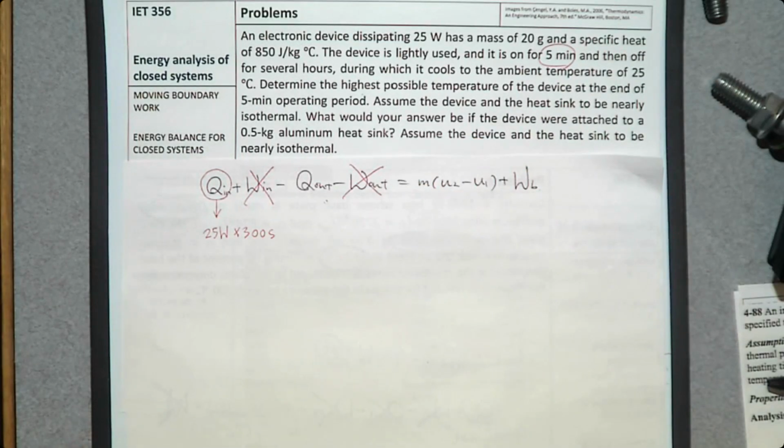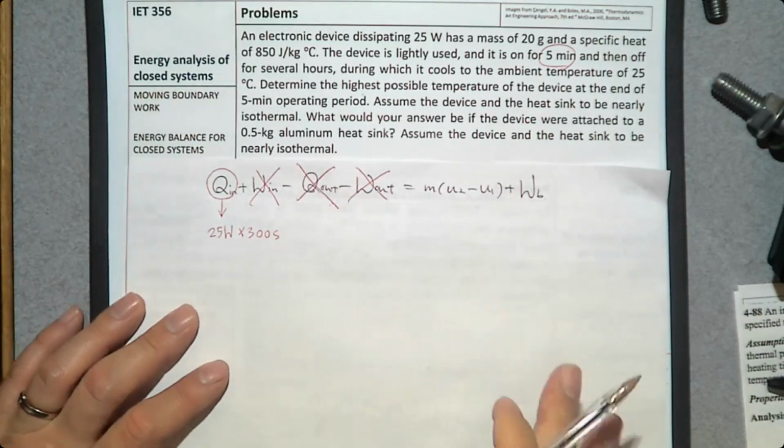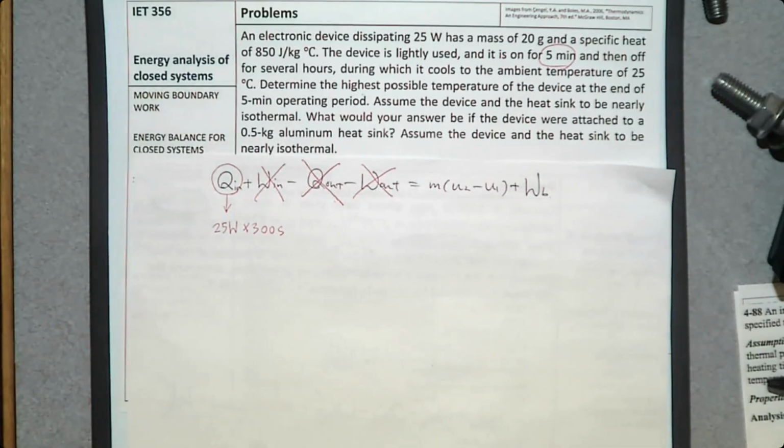There should be heat loss, unless there is a significant amount of insulation. And we want to determine the highest possible temperature. That means that we have a pretty good insulation, so we will see how high the temperature goes up. So we assume that there's no heat loss. We have a good insulation.